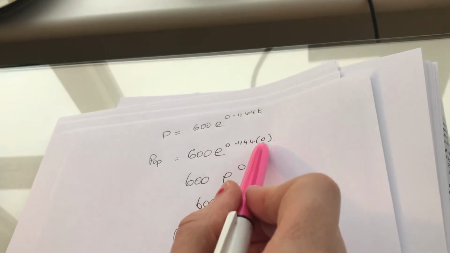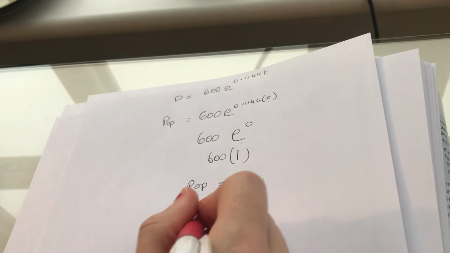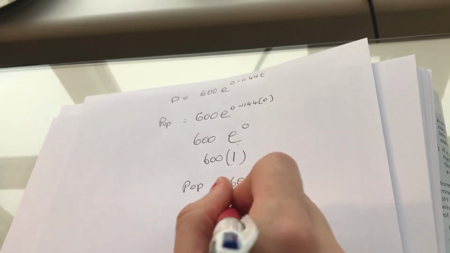Now, they've asked me in the second part what will the population be at time equals 10? So after 10 minutes, what do I expect to happen? Well, I put in 0 when it was 0 minutes, so now I'm going to put in 10 when it's 10 minutes. Again, it should be pretty straightforward.